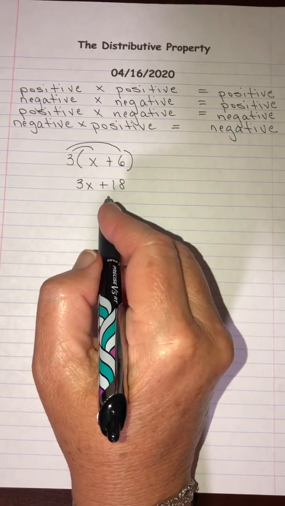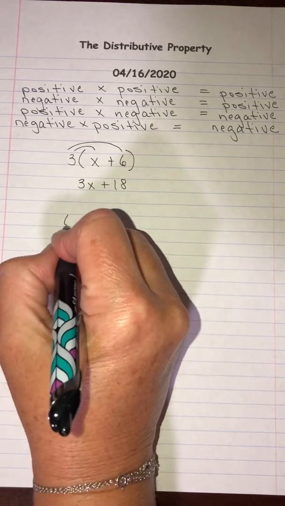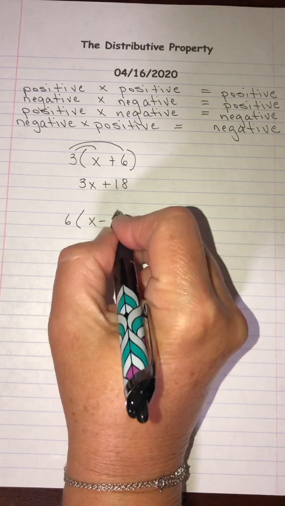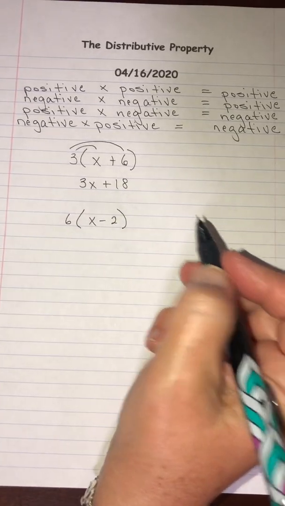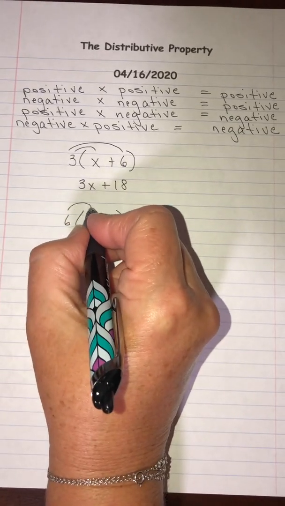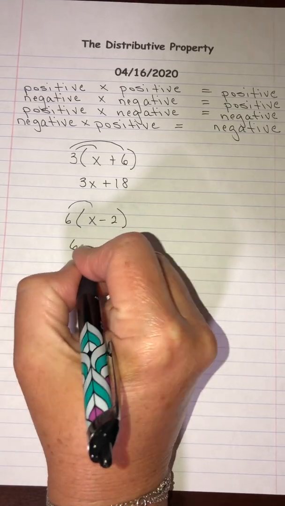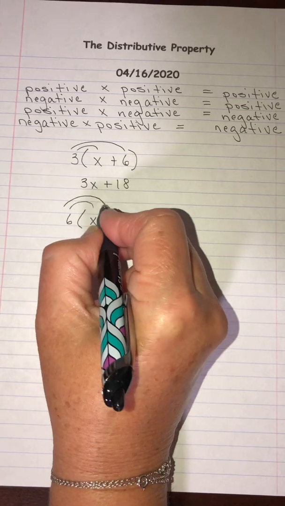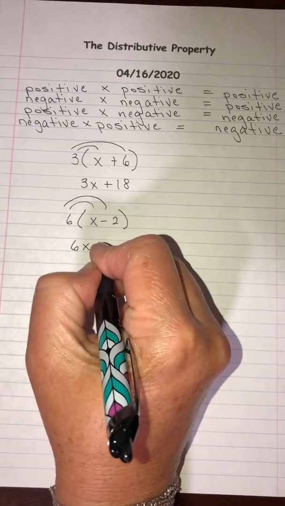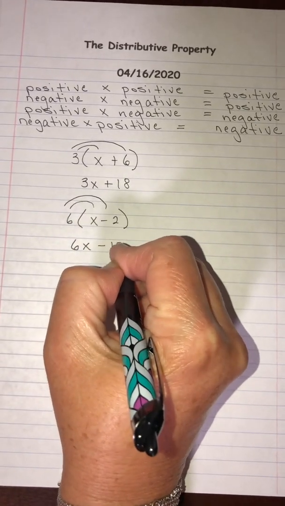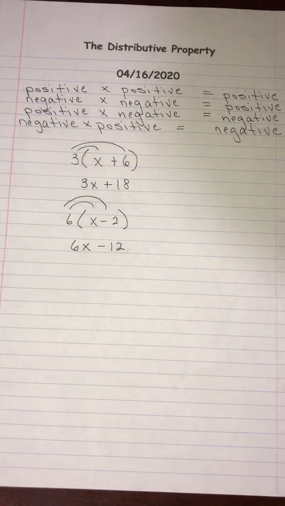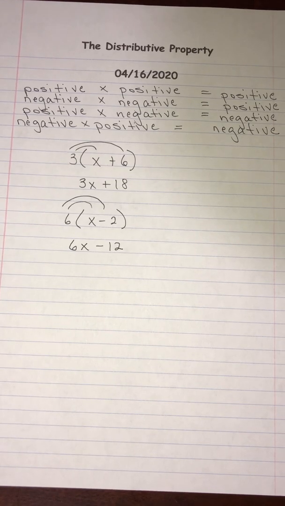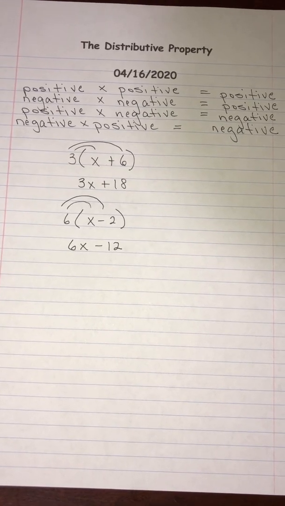So the next one we would look at would be 6 times (x - 2). Again, we're going to take 6 and multiply it times x, 6x. Then we're going to take 6 and multiply it times negative 2, negative 12. And again, you have to remember the rules of integers. And that's the answer, 6x minus 12.